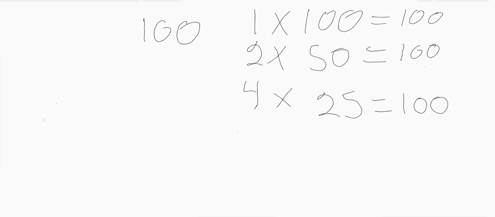Now, this might be all the ones that you know off the top of your head, but you can also find another one, because 10 times 10 is also 100. Now, the interesting part about this is that if you were to try another number, like 9, it doesn't go into 100 evenly, and 11 doesn't go into it evenly. You can keep trying numbers, and the even numbers are not going to go into 100 evenly beyond 10 times 10. And odd numbers are not going to go into 100 because 100 is an even number.